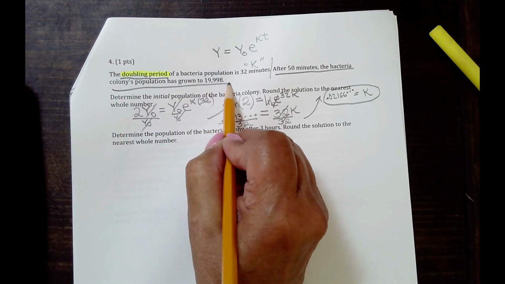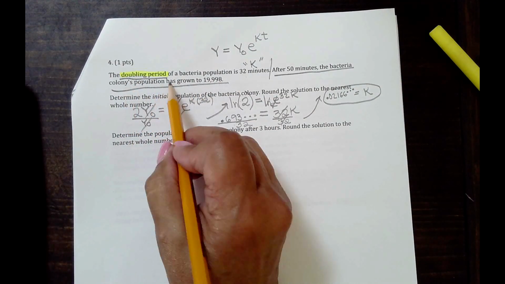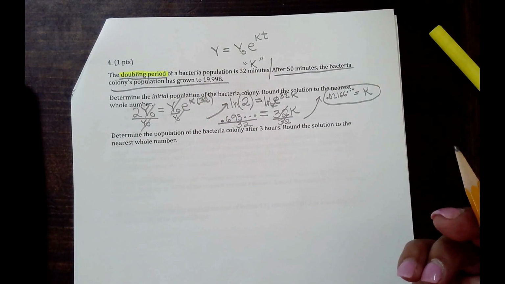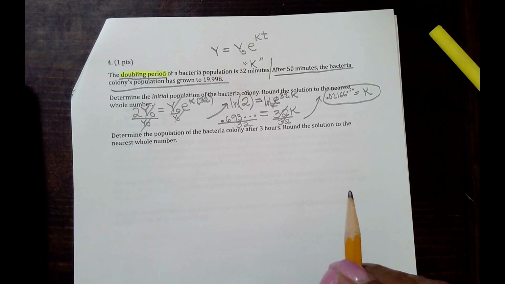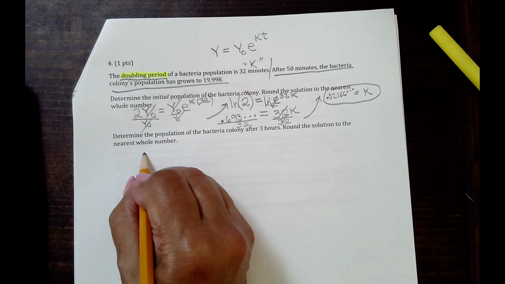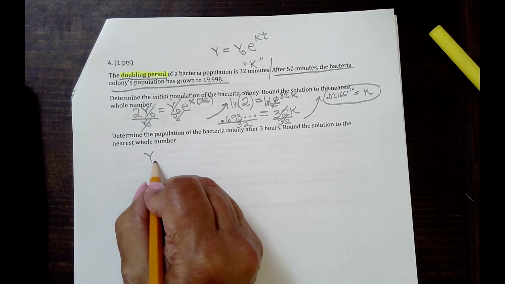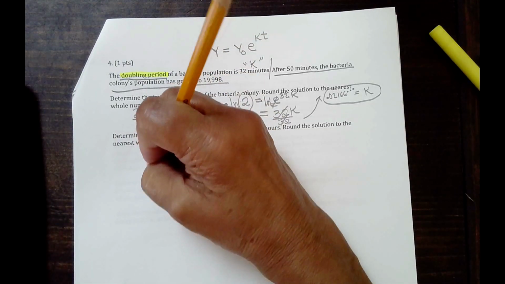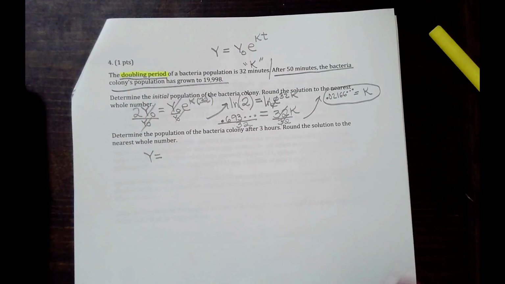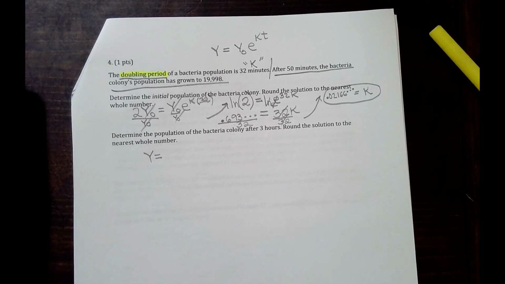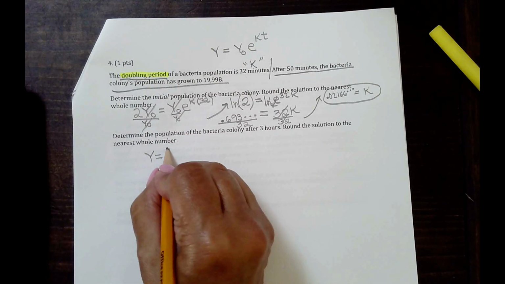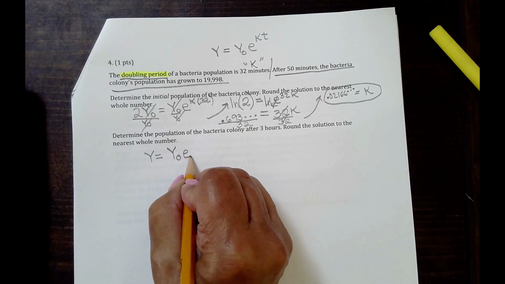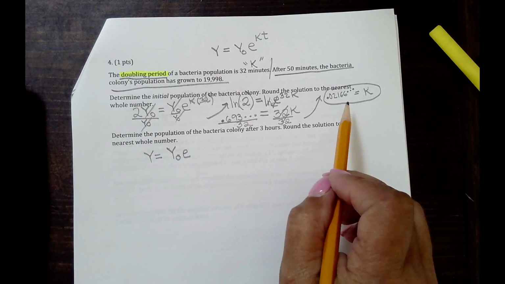After 50 minutes, the colony's population has grown to 19,998. So this is what you have as your exponential model so far. Y is equal to, and let's see, you have your initial amount here, and then we have e. We now know the k value.